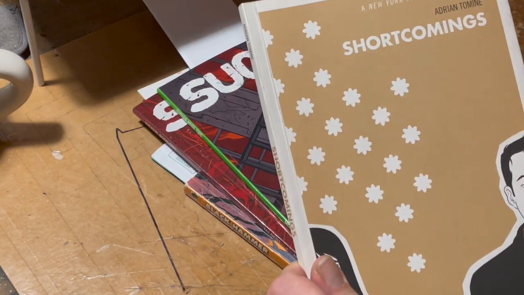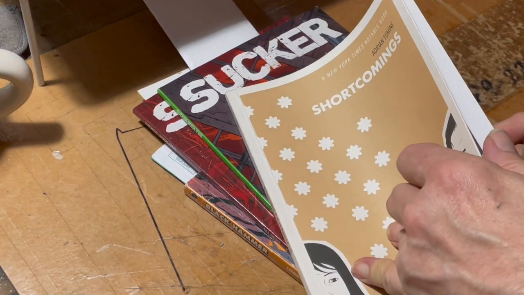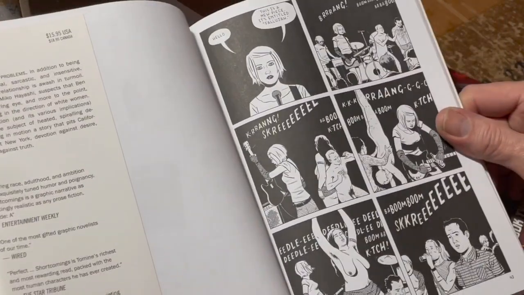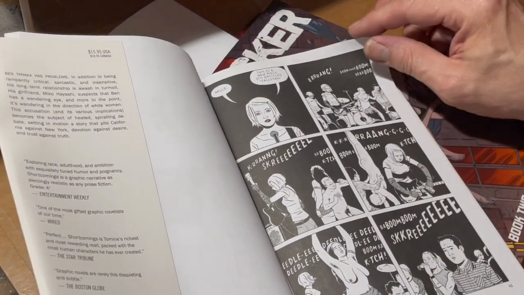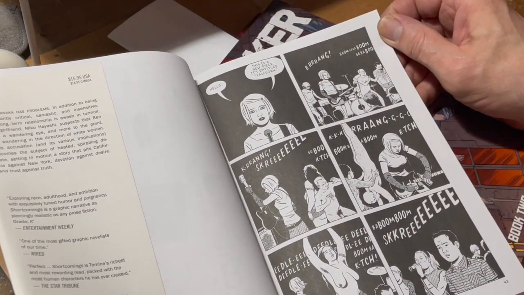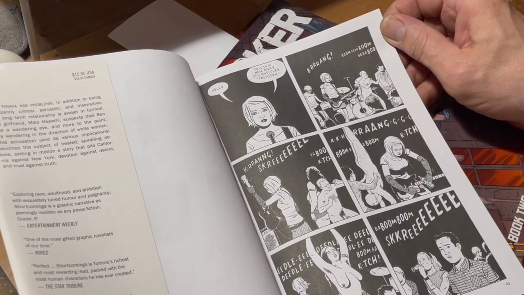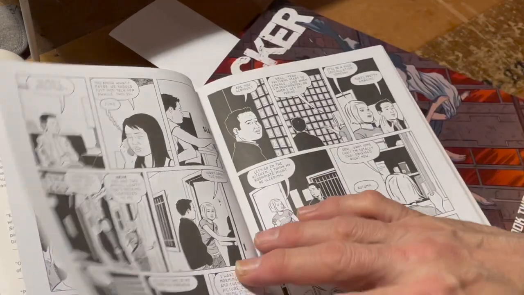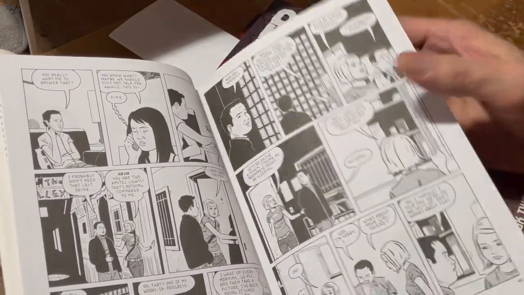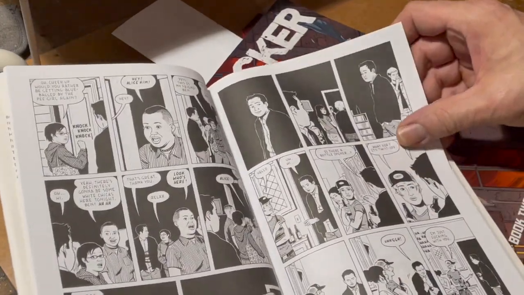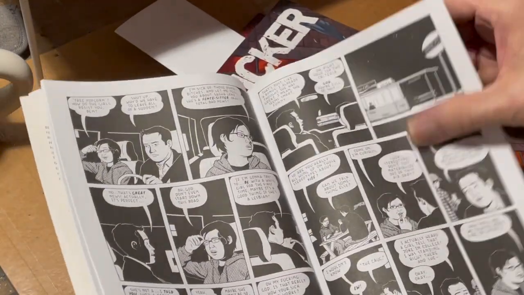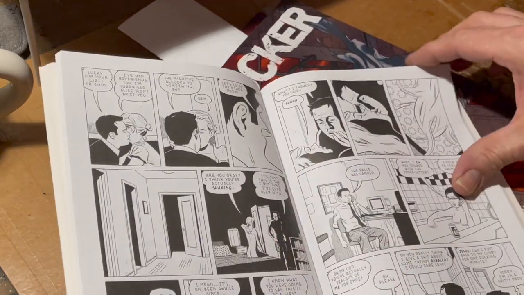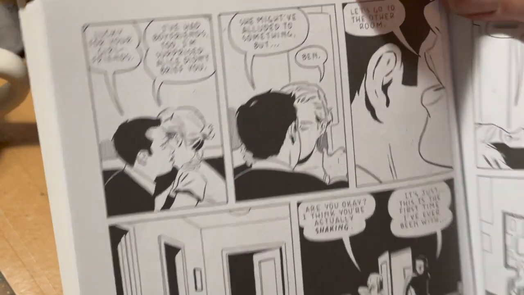Then we go to Shortcomings by Adrian Tomine. And I'll zip right to a bizarro performance art page right here with all sorts of strange things happening. And that's pretty much the strangest that this book gets. After that, it's a lot of people sitting and talking some more, and walking down the street and talking and more talking, and guess what, more talking and more talking, and there's whispering in the ear.